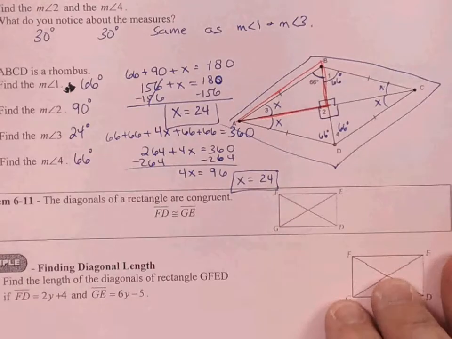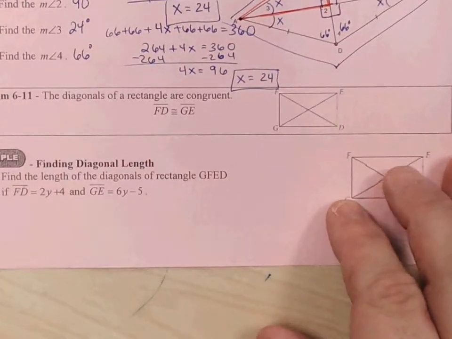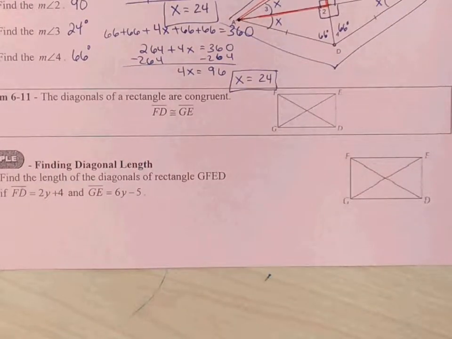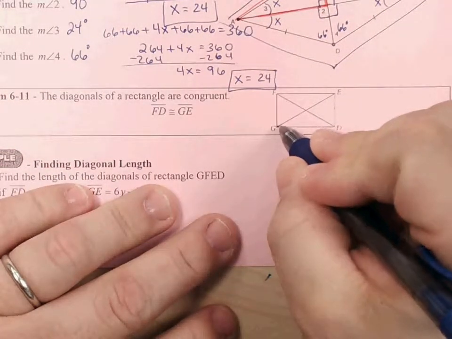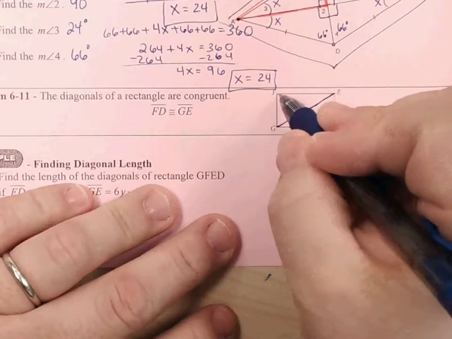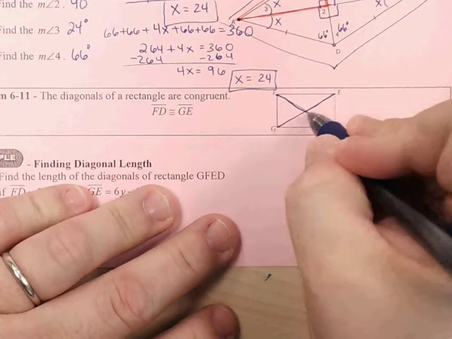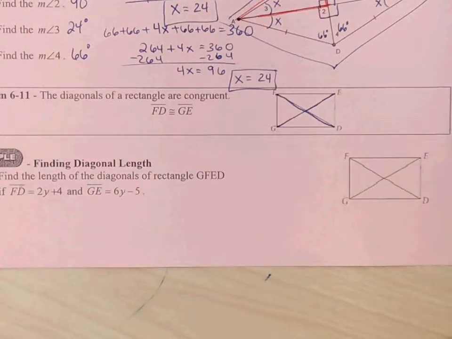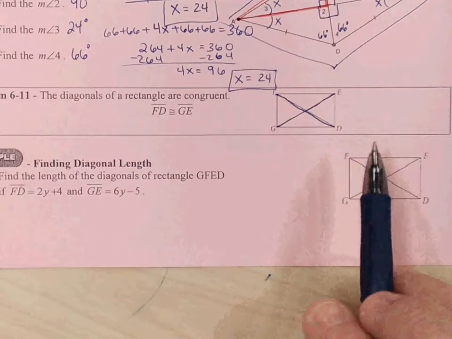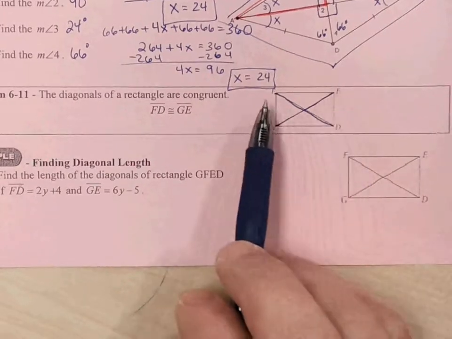Alright, the next theorem that we're going to talk about is the diagonals of a rectangle. And this is pretty self-explanatory. The diagonals of a rectangle are congruent. So if we go from one corner to the opposite corner, it is going to be equal to the diagonal from the other corner to its opposite corner. So in this example, we have GE is congruent to FD.